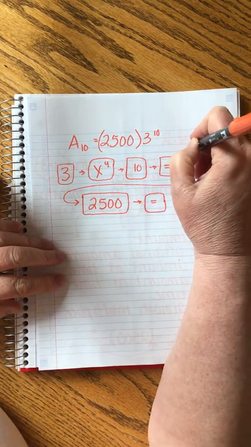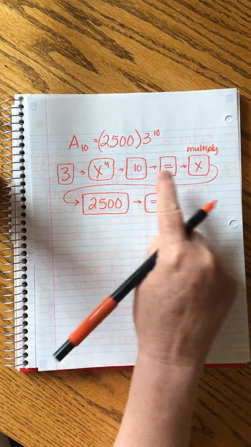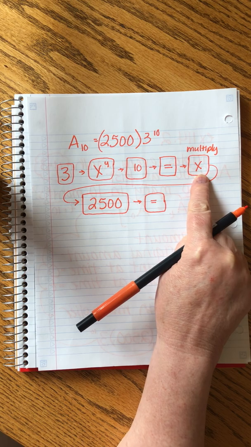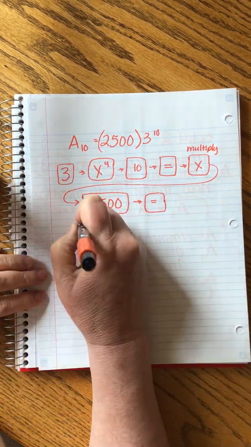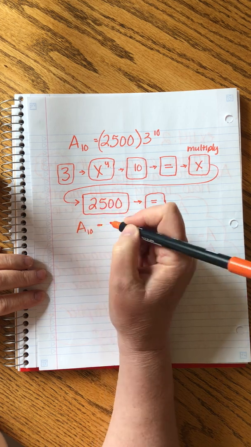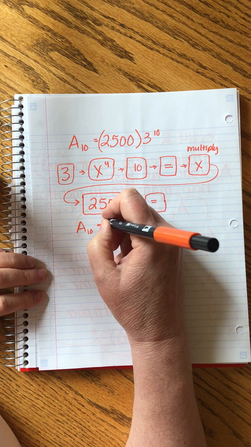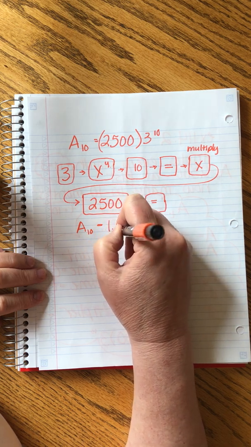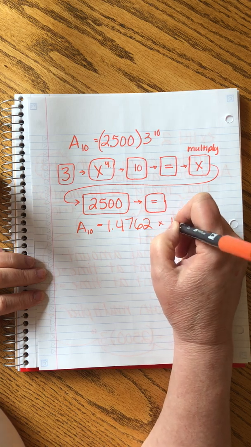I don't want you to get confused as to what that might look like. It's the X key again, right? But this is just the basic multiply key, times 2,500 equals, and what we should get is the amount we'll have after 10 months. It's a big, big number. Are you ready? It is 1.4762 times 10 to the 8th.